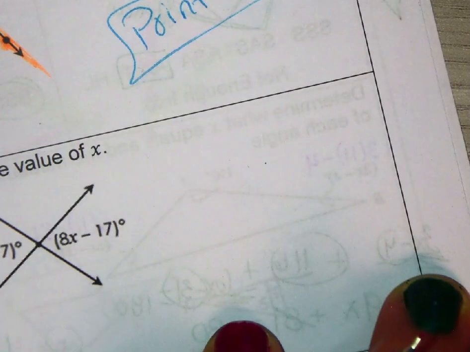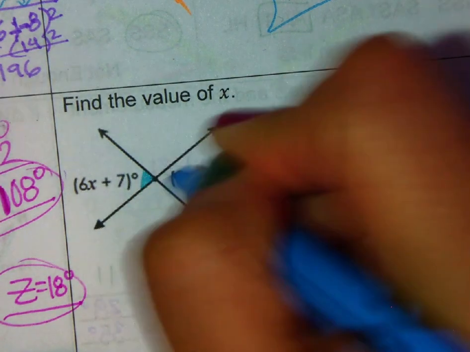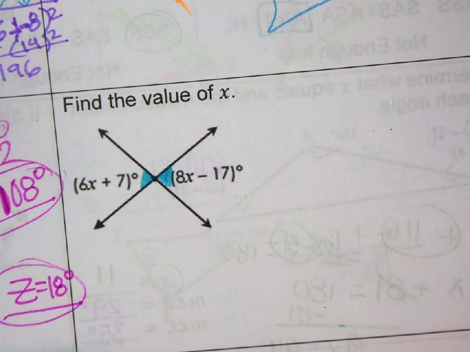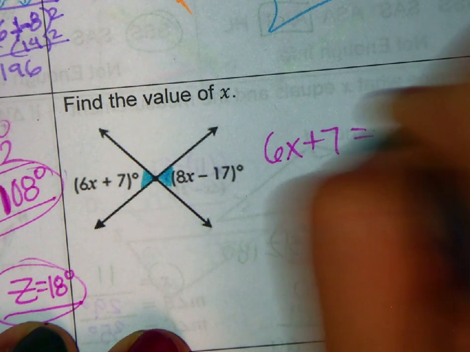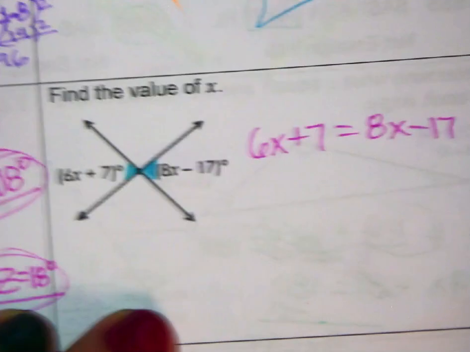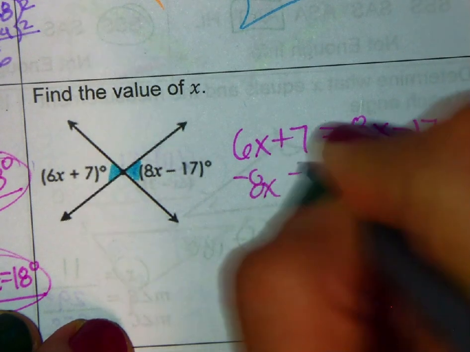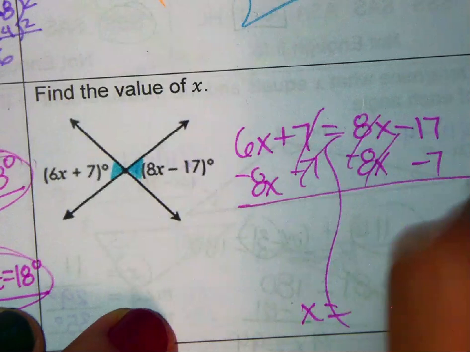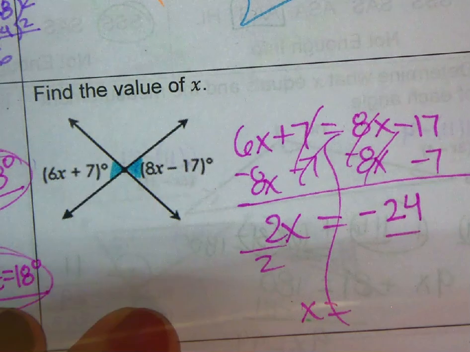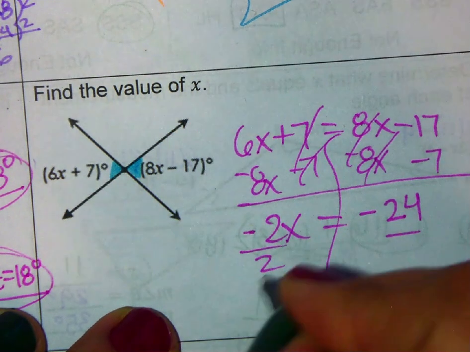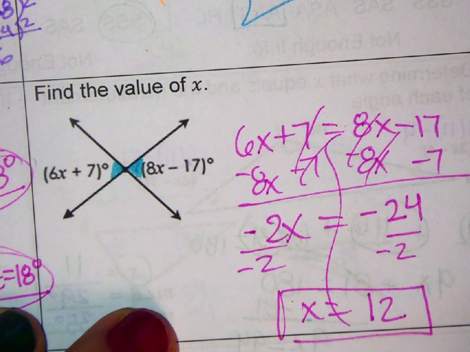Let's do one more question. This is what we were just discussing about the vertical angles that are created whenever you have two lines intersecting like that. So we can write 6x plus 7 equals 8x minus 17, and then just solve for x. So minus 8x, minus 7. So that's -2x equals -24. Divide by -2, so x equals 12. The question is asking you to solve for x, so you're done.